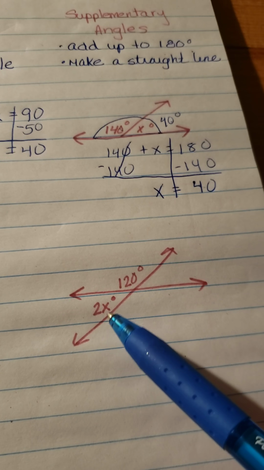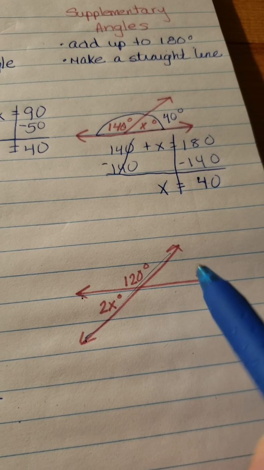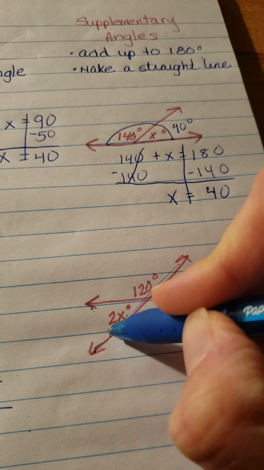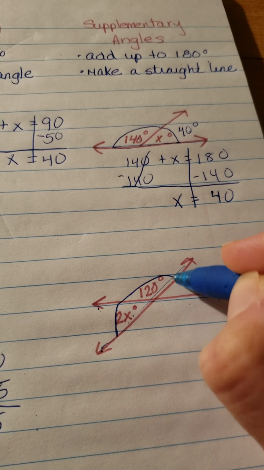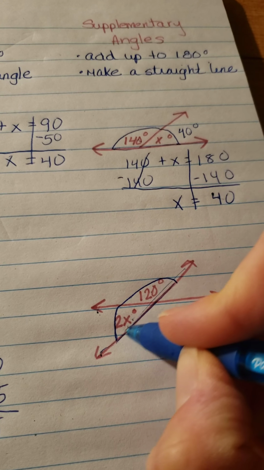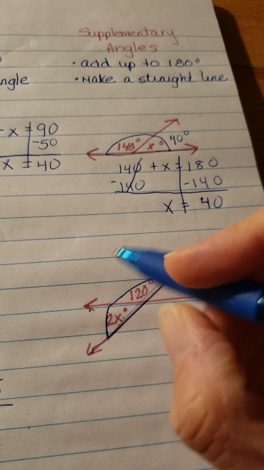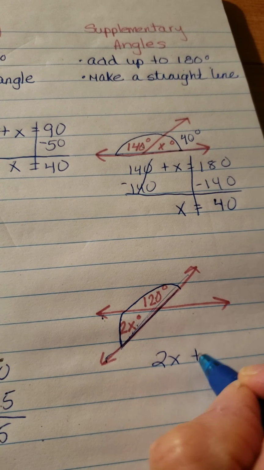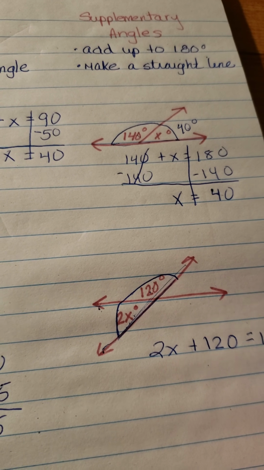When we look at this, we actually see two straight lines. We see this one and this one. Since we only have numbers in these two angles, we're just going to focus on this angle. An angle is kind of like a slice of pizza, and this is another slice of pizza. We know if we put them together, we make a straight line, so they have to equal 180. So we can say that 2x plus the 120 has to equal 180.